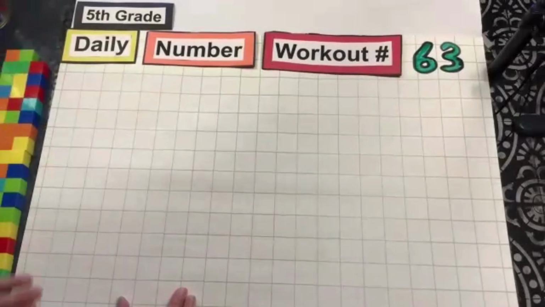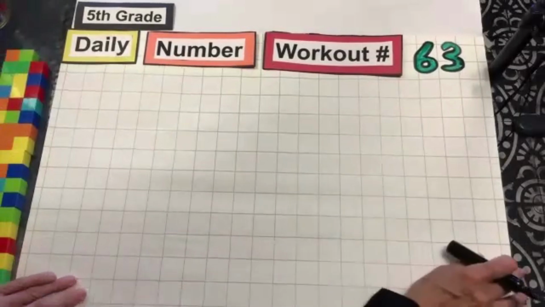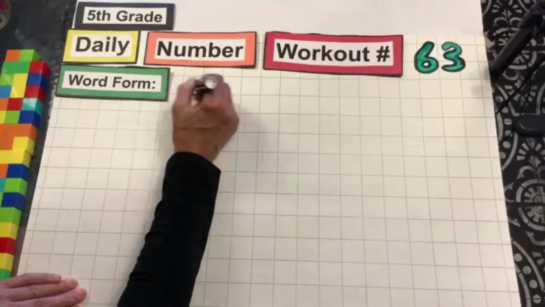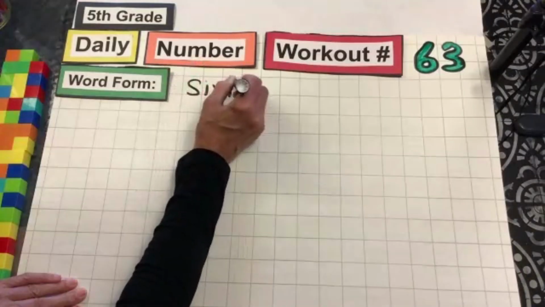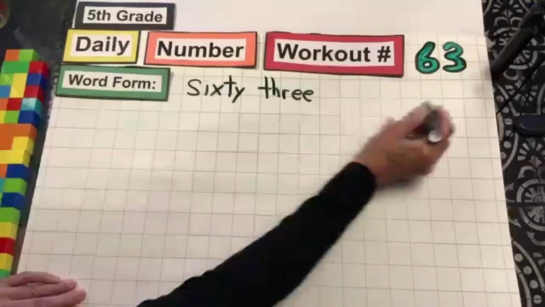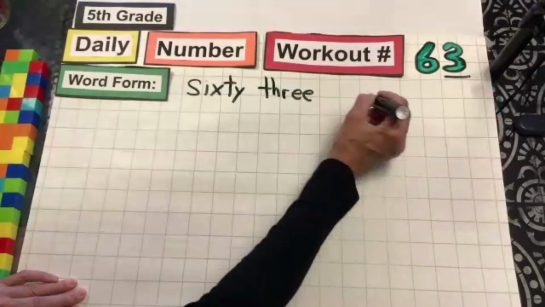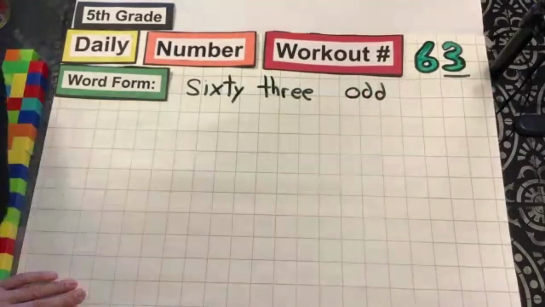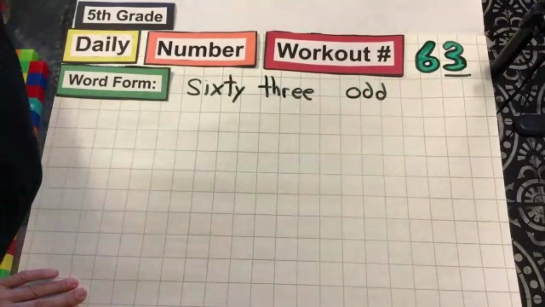Today for fifth grade, we're on the number 63. So let's get started with our word form. 63. And because there's a 3 in the ones place value, it is an odd number. All right, let's go for factors.